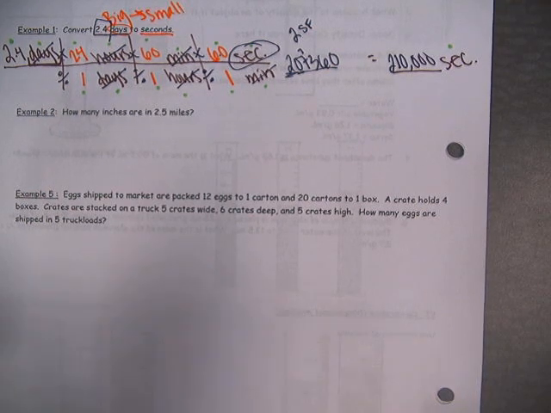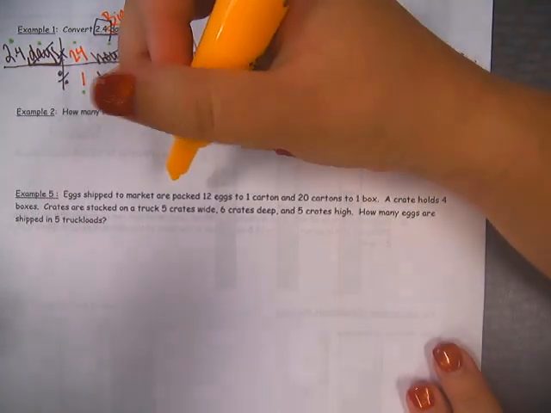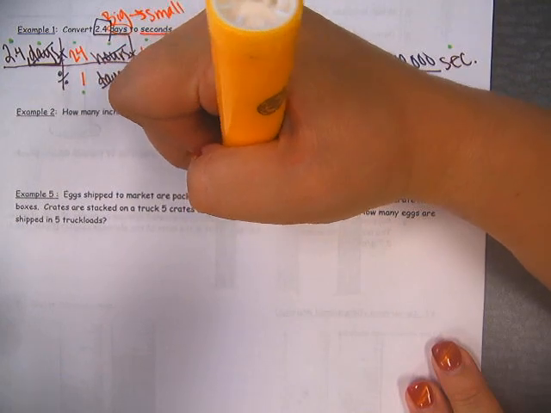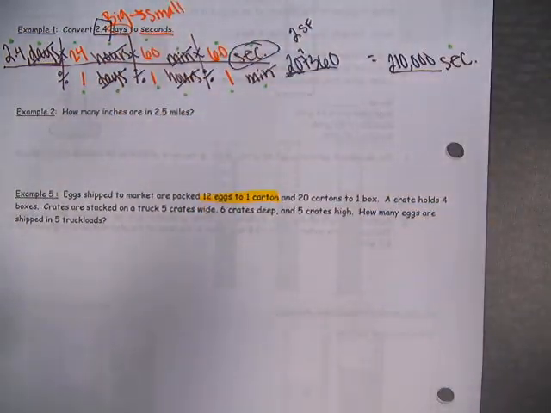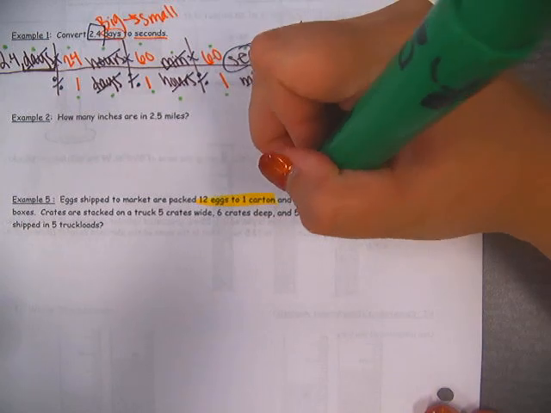So skipping down to example 5, it says eggs shipped to market are packed 12 eggs to 1 carton. So I'm going to highlight that. And we're basically building conversion factors. And I love this example because it's almost a little bit nonsensical, where you can't Google how many eggs are in a carton, because there are different sizes of these things. And so this is a real skill that you have to be able to apply to things that are not standard. 20 cartons to 1 box.